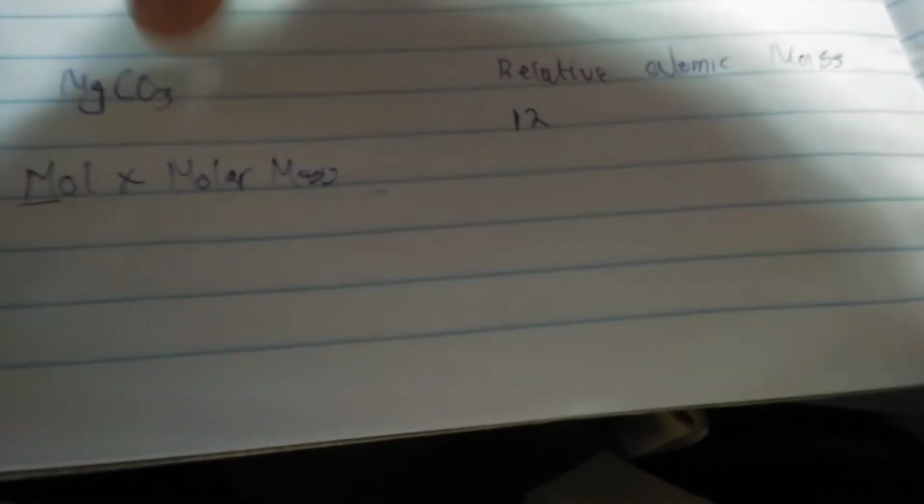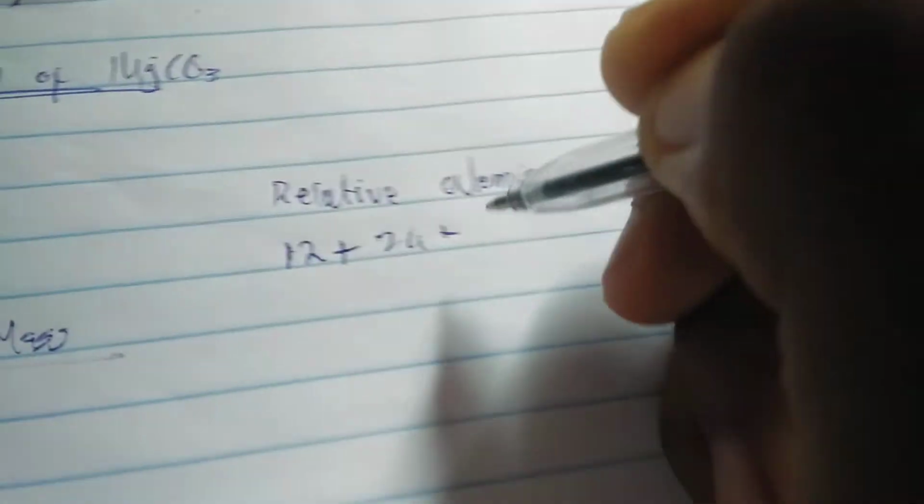So when you calculate the molecular mass for magnesium carbonate, you are going to add the relative atomic mass of all the atoms which are present in that molecule. It's going to be 12, which is for carbon, plus 24, which is for magnesium, plus 16 times 3, which is for oxygen.